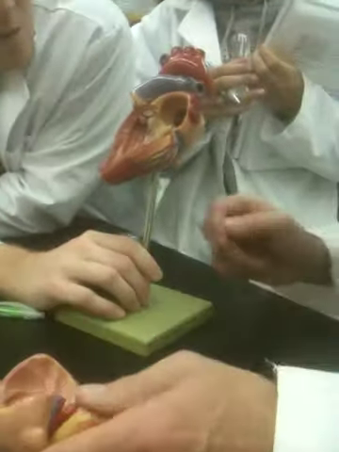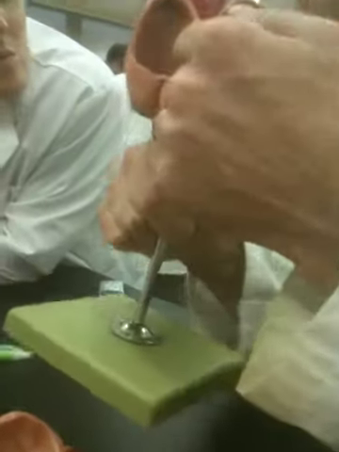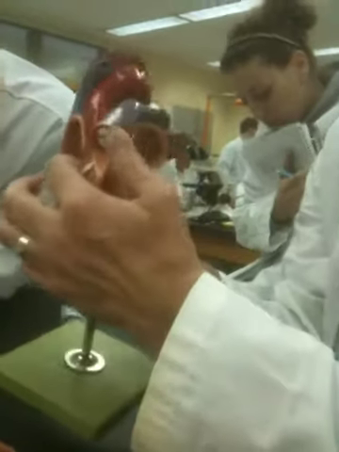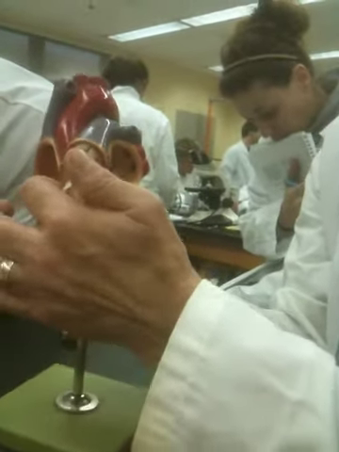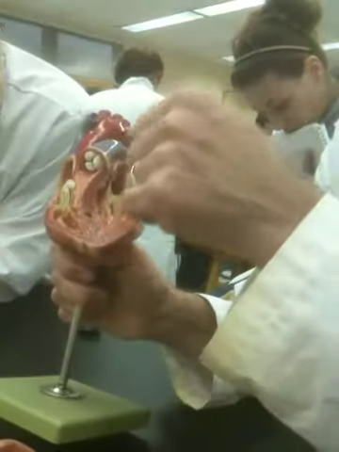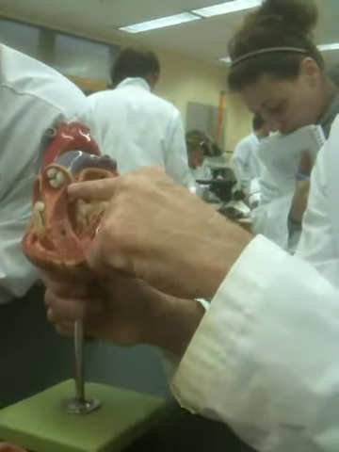All right. If you look closely inside of here, you'll see a little white loop. You see that? That's the SA node. That's to represent the SA node. You see this other loop down here? AV node. Those are the two parts of the conduction system visible here. The rest they don't show. Right here would have been the AV bundle.